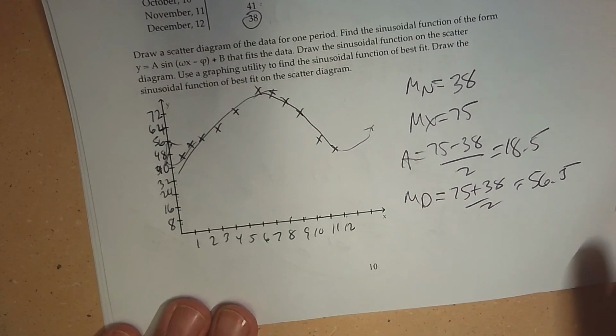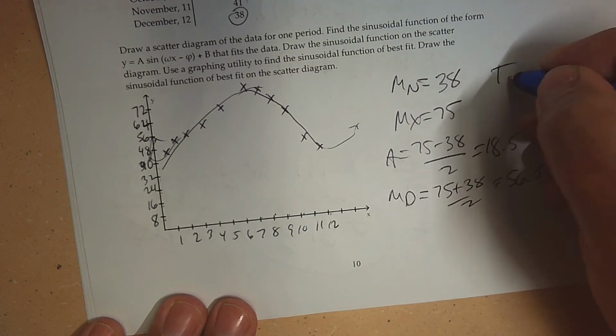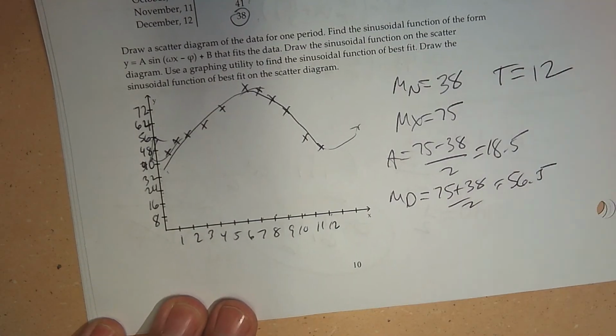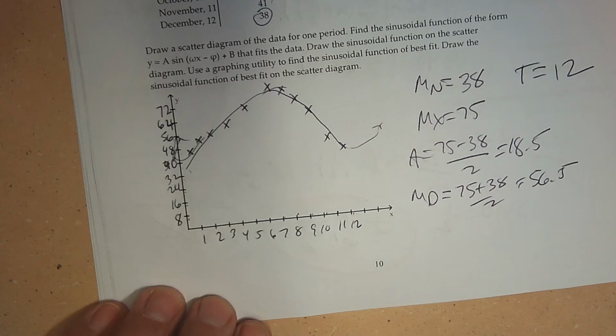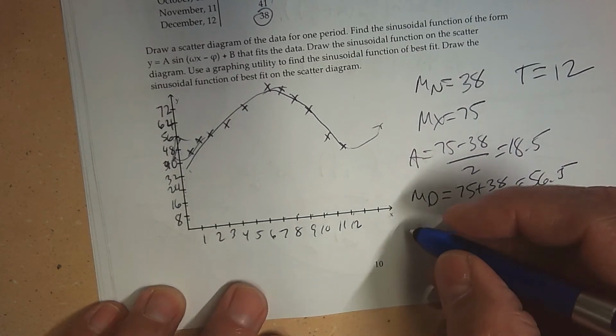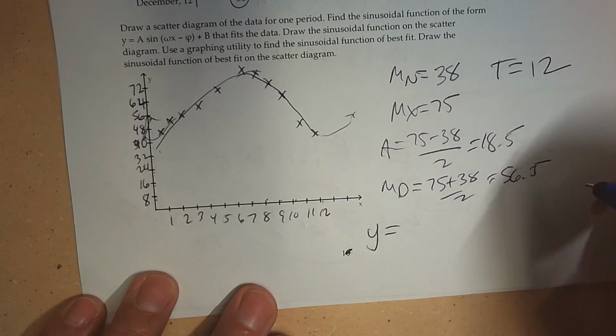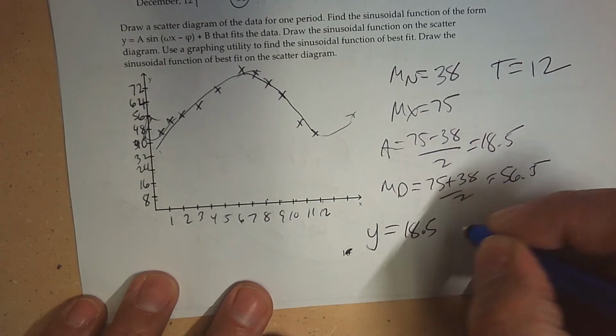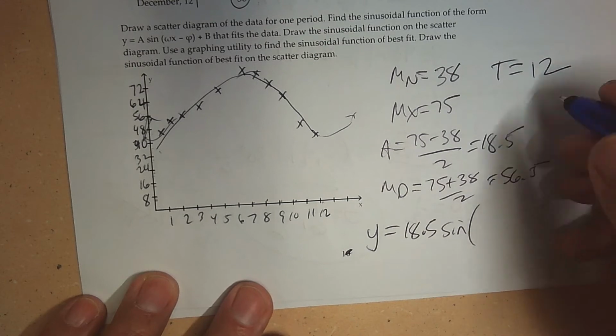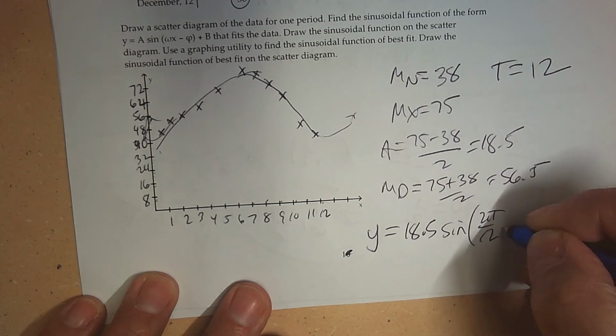And the last thing I need to know is the period of this function. How long does it take? And it's 1 year, so it's 12 months. And then we're done. So we're going to write an equation. Y equals, the amplitude is 18.5 sine the period, so we're going to go 2 pi over 12.